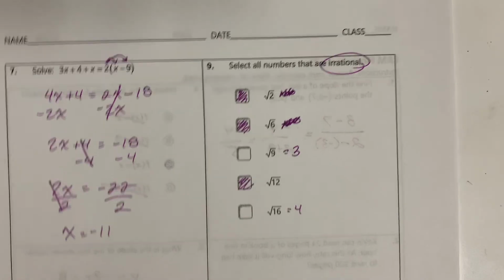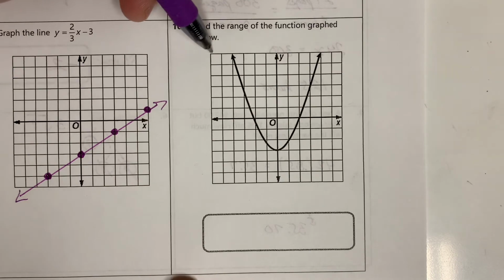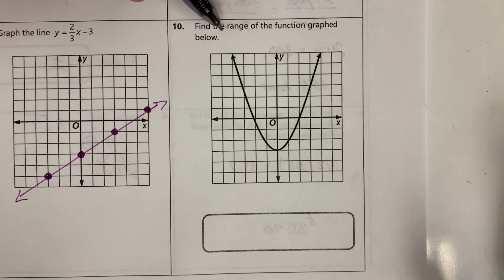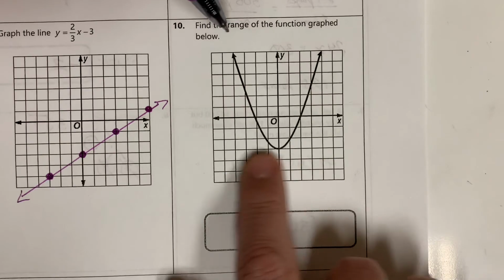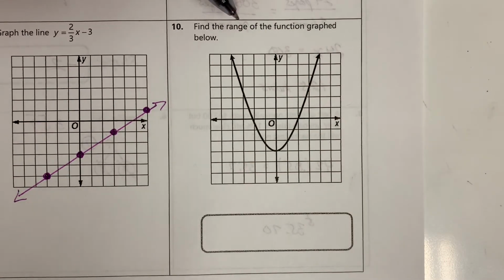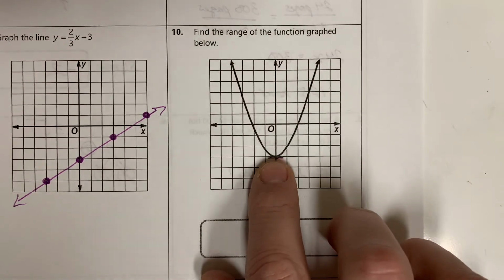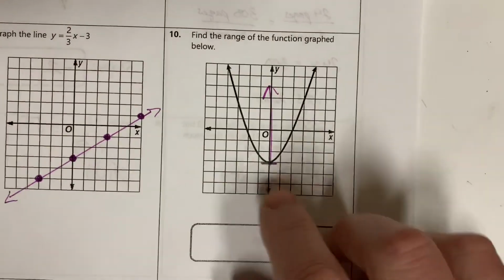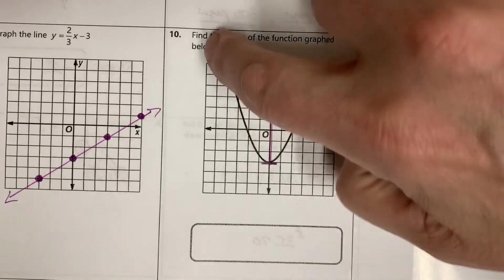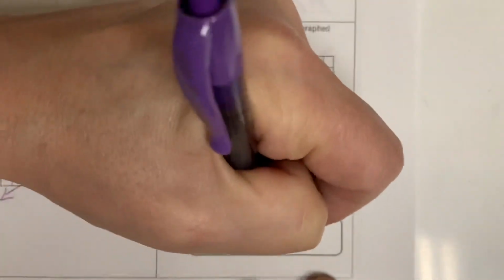Yep. And then finally, number 10, find the range of the function graph below. People are still saying all real numbers because they're just putting that down for everything. Unfortunately, it is not, because there's no graph down here. So for the y values, it's definitely not going to be all real numbers. And people really need to stop doing that. It's going to be this y value at -3 and all of the ones up. All of these y values are covered by points on this curve. So it's going to be all y greater than or equal to -3.